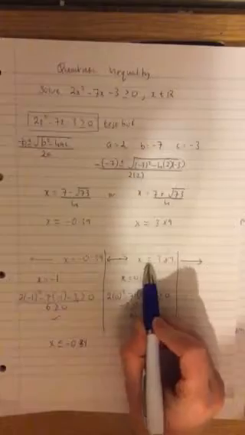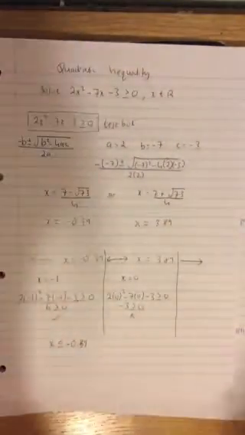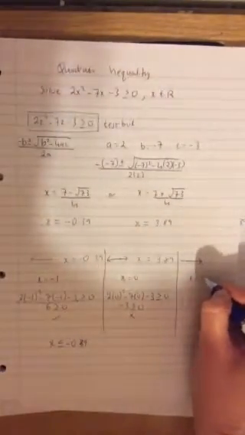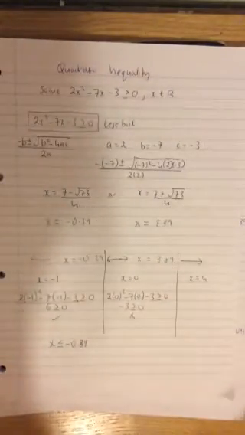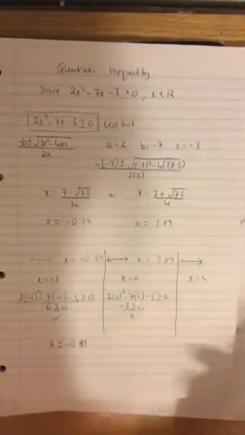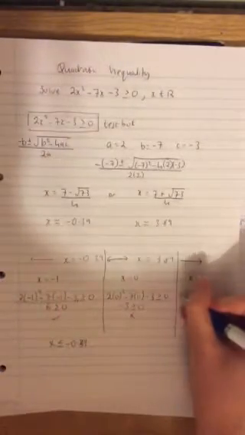So, we want to check for the last region. So, this time we pick a value that's greater than 3.89. So, if you pick x equals 4. You can pick any value, x equals 5, 6, whichever you want, okay? But generally go with the lowest one. So then sub it into our inequality.